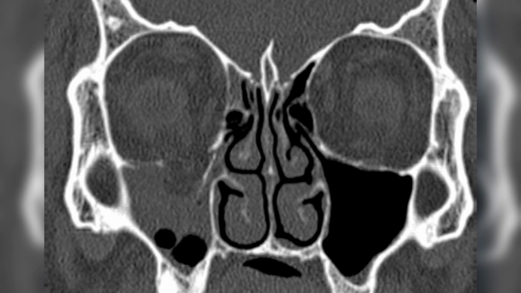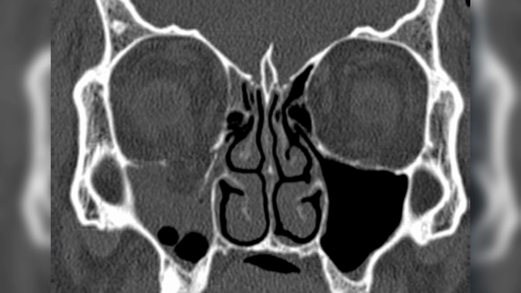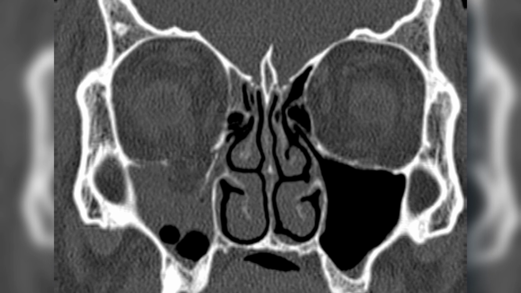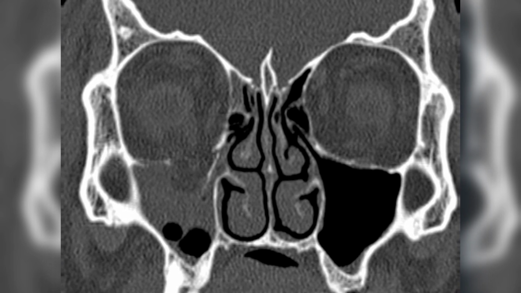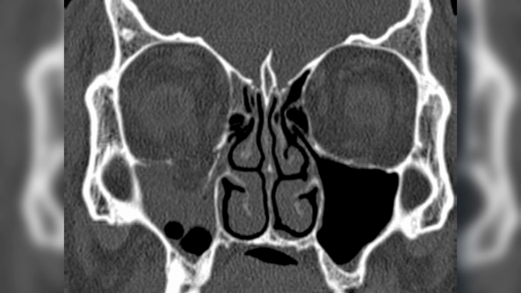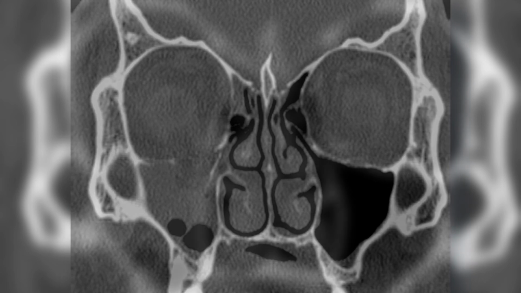Today we will discuss an essential and frequent finding in orbital trauma imaging, the orbital blowout fracture. Correct identification of this injury is critical because it directly impacts clinical management and prognosis. Let's explore its definition, imaging features, differential diagnoses, clinical implications, and etiologies.